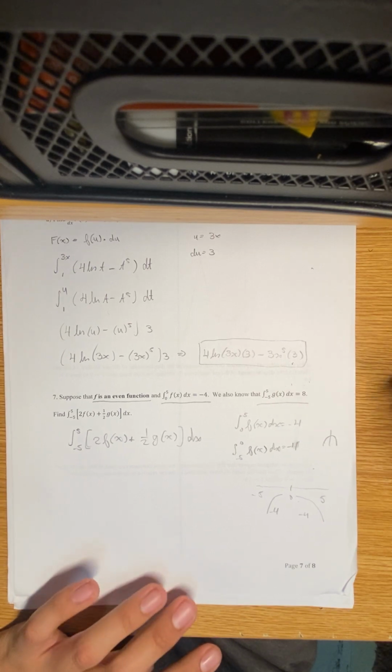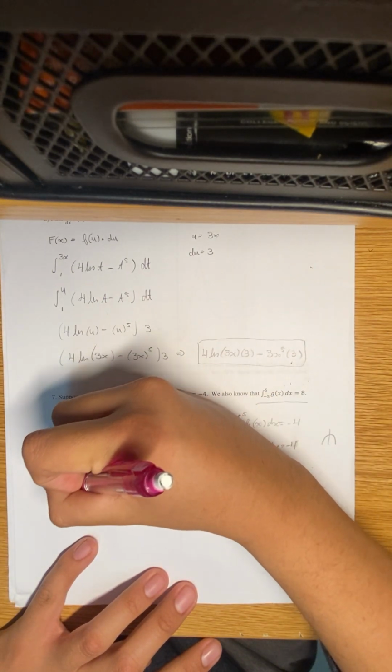So in this case, we can write it as the integral from 5 to -5.